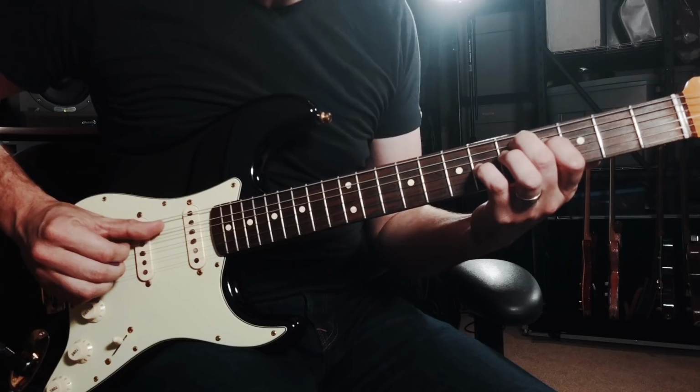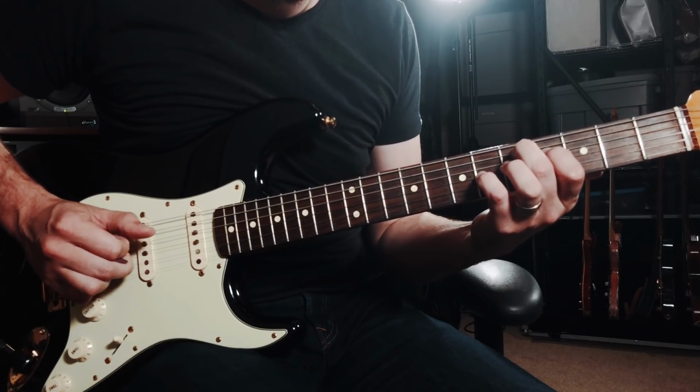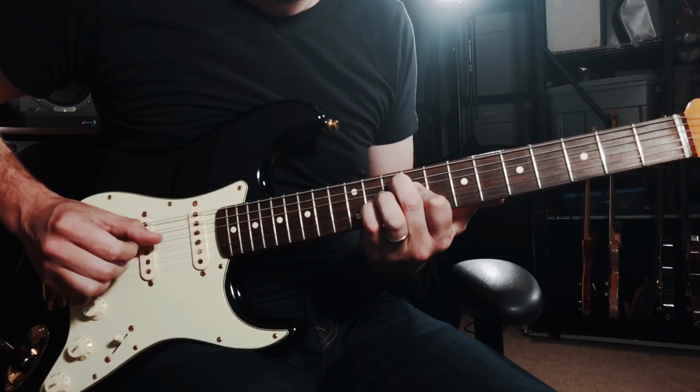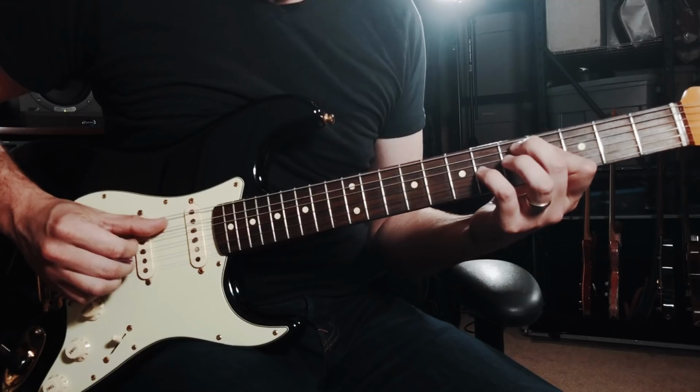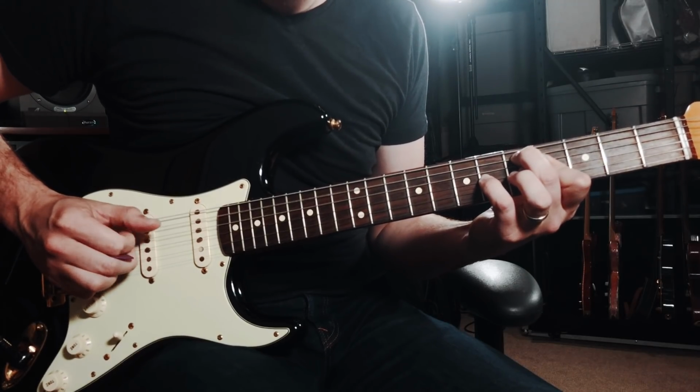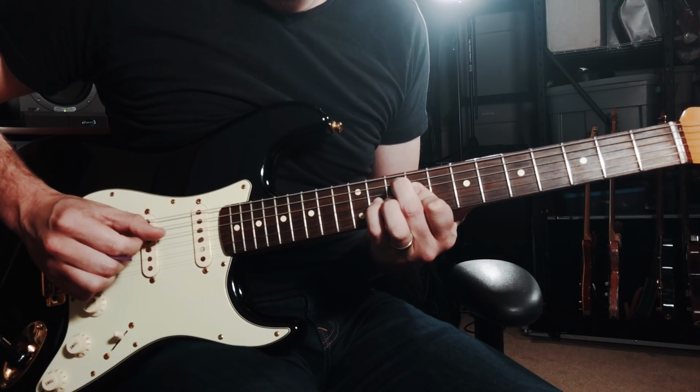To demonstrate, I'll turn the chorus off and play the same part. That sounds nice, but having the chorus on, to me, that just adds a really great extra element.